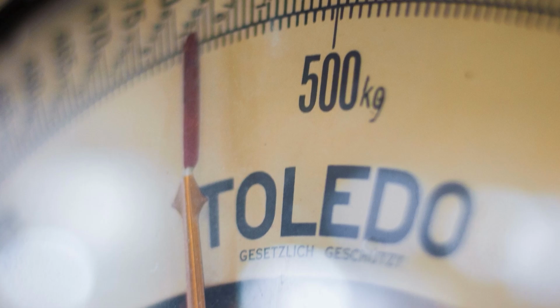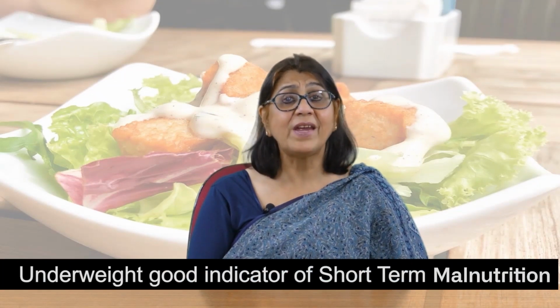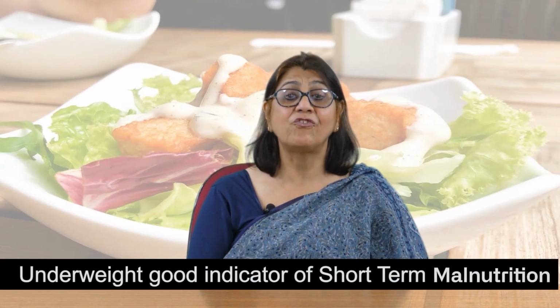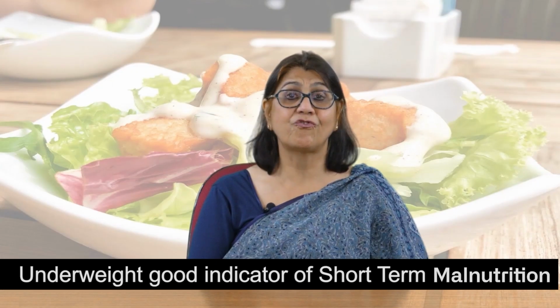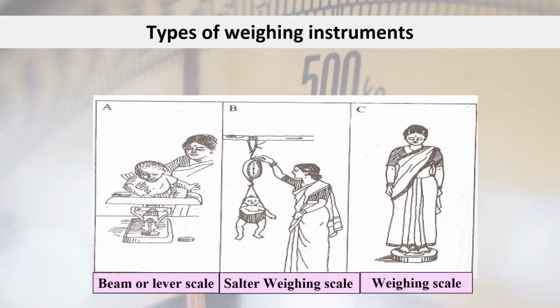As you would have noticed, day-to-day changes in your dietary intake can reflect on your weight. So, it is indicative of short-term malnutrition, particularly in case of children. One day, two days of deprivation of diet will result in loss of body weight, which will give us an indication of short-term malnutrition. How do we measure weight?